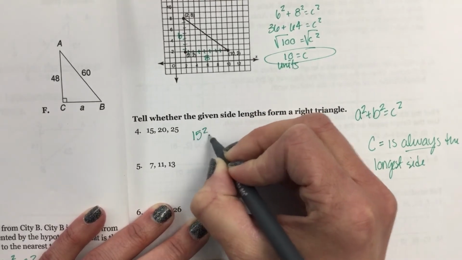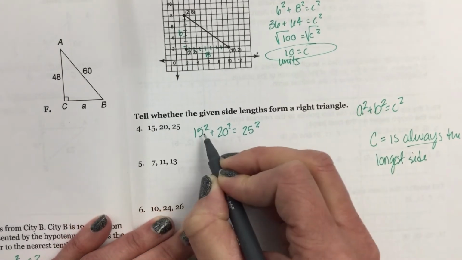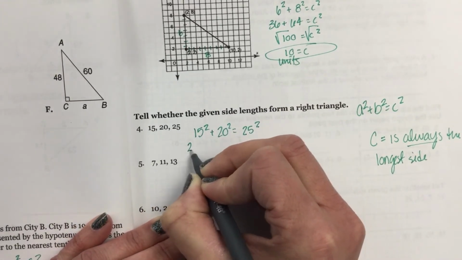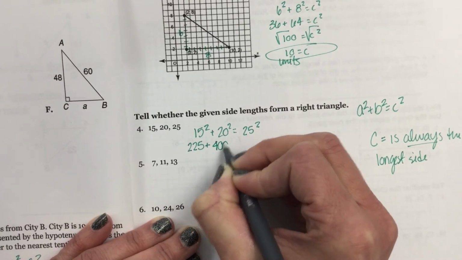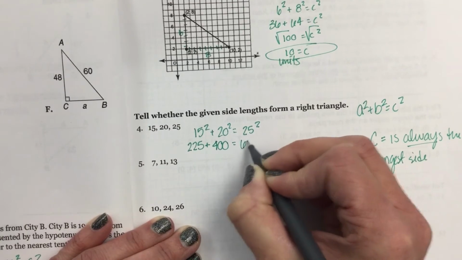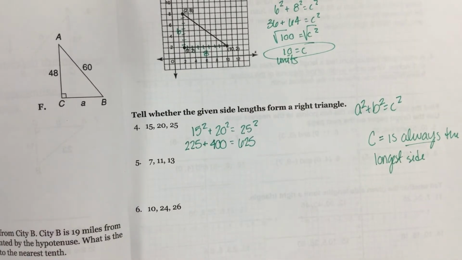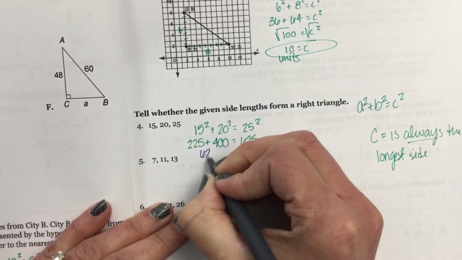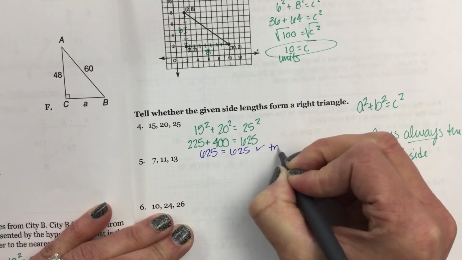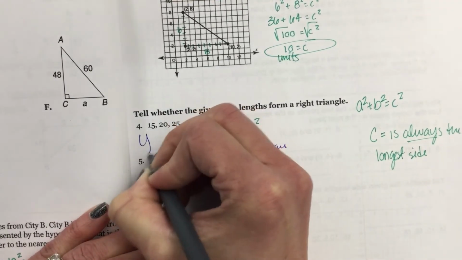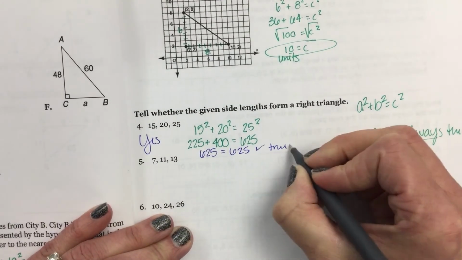So it's going to be 15 squared plus 20 squared equals 25 squared. Well, 15 squared is 225, 20 squared is 400, and 25 squared is 625. So then you have to answer this question. Is 225 plus 400 625? And it is. So this is a true statement. So yes, that's a right triangle. So if it comes out true, then it's a right triangle.